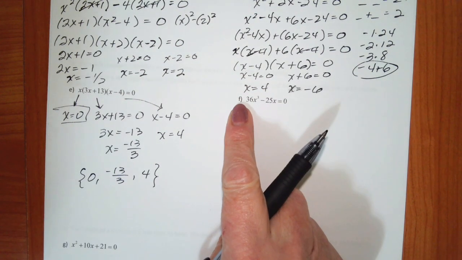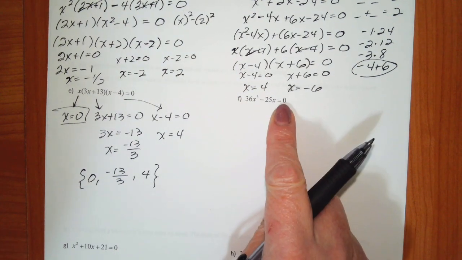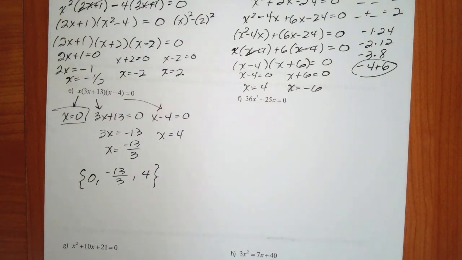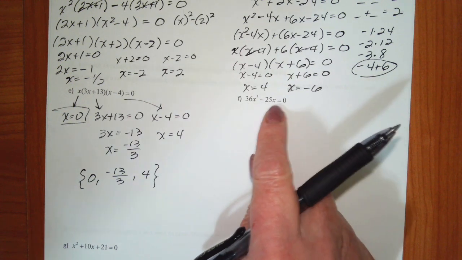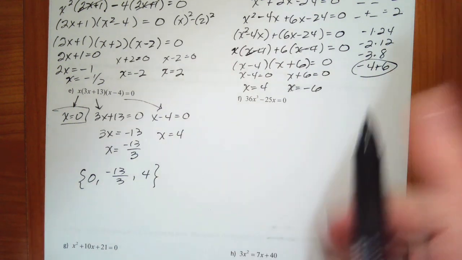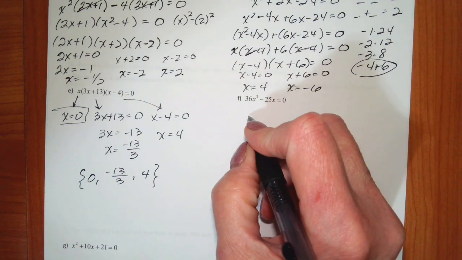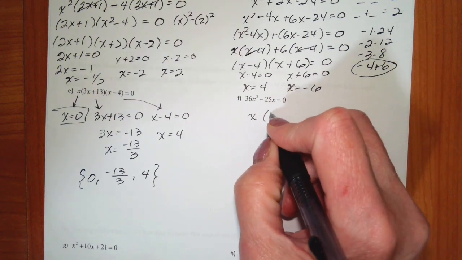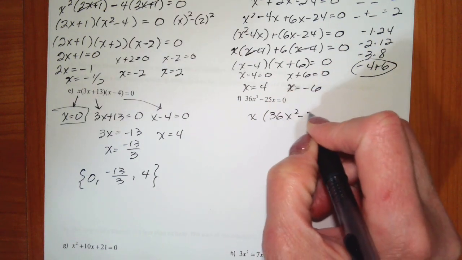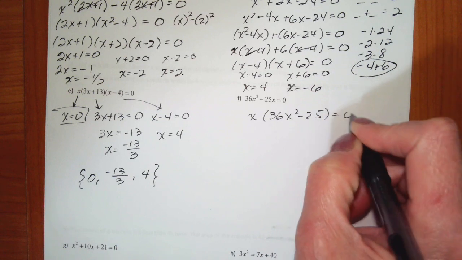Okay. This is equal to 0. I notice this is to the third power. We don't know how to factor those yet. We don't know how to actually solve those. So we will here in a couple of weeks. But I definitely want to look and see what I can do with this, especially see if there's a greatest common factor. And there is. Notice both of these terms have an x. So I can factor this as x times 36x squared minus 25 is equal to 0.